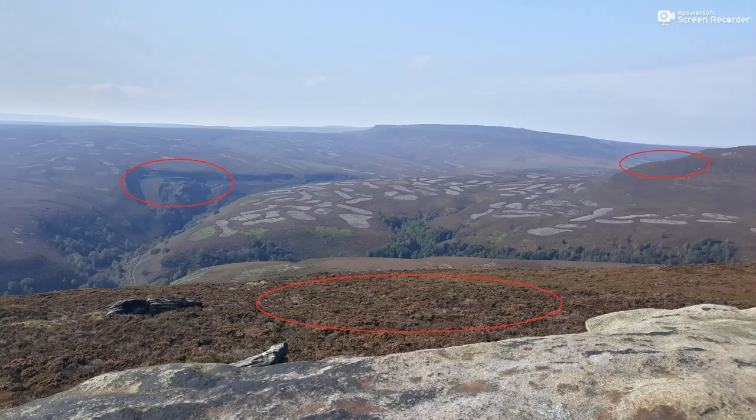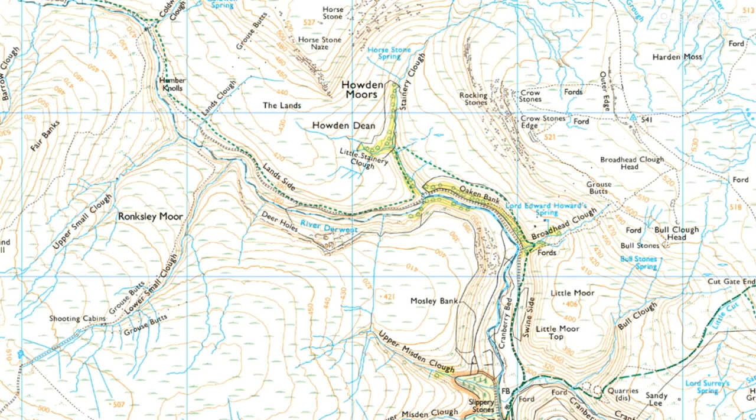Let's have a look at the map. So what we want to see is we're looking down onto a stream with trees in it. Well, the main valley is this one here, running from the northwest, then running eastwards and around, and then down to the south.